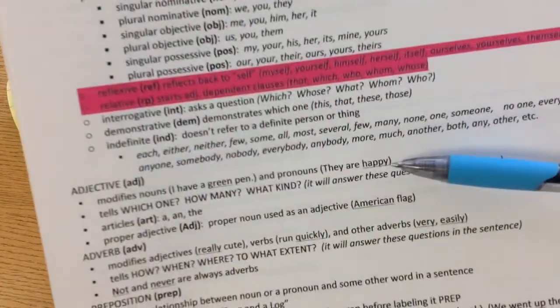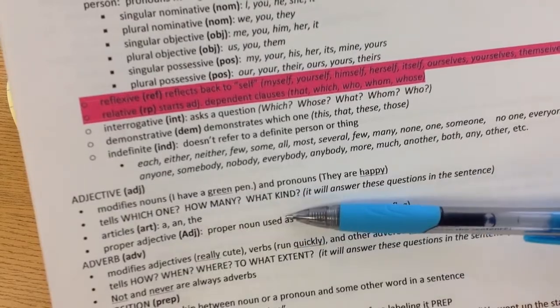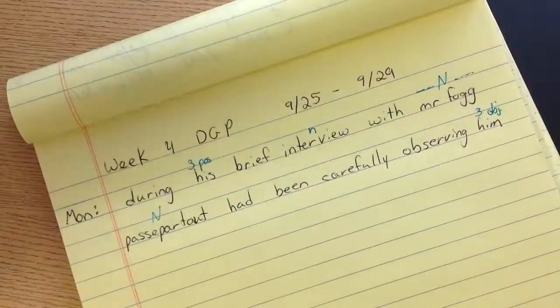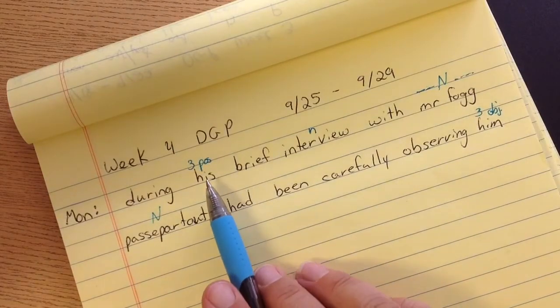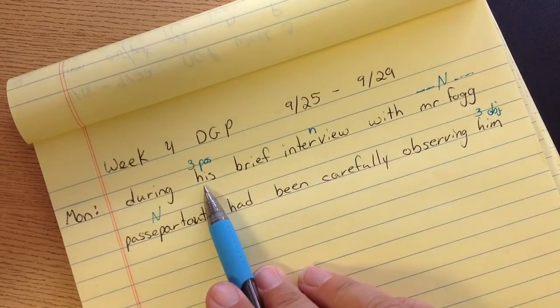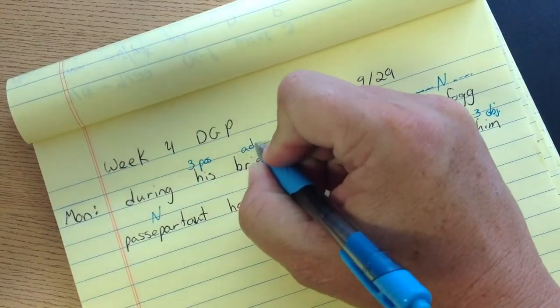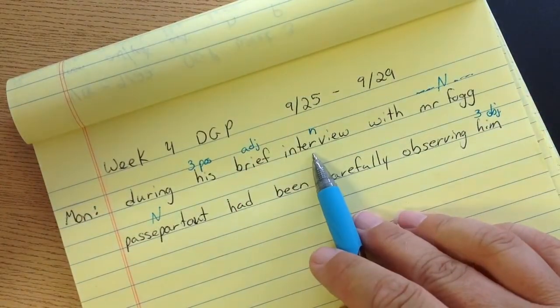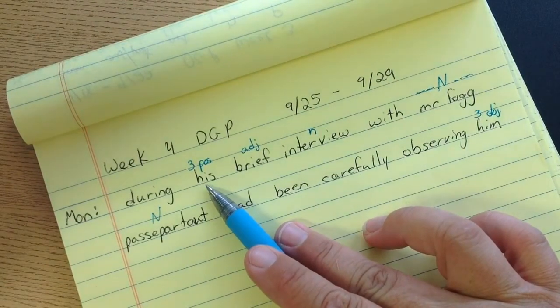So now I go down to adjectives. I know it's going to talk about a noun or a pronoun, and I know it's going to answer which one, how many, or what kind. I also know that a, an, and the are always articles. So a, an, the, I don't see any. Okay. Does anything tell me what kind of his, how many his, or which one of his? No. What kind of interview? It was a brief kind. That's an adjective. Which one of interview? Sort of his. If you could label that an adjective, don't feel bad, but we like to label it a pronoun.